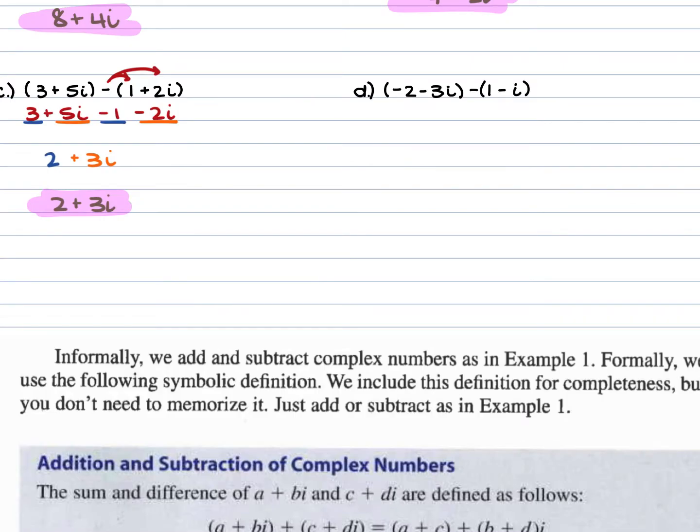For example d, we have (-2 minus 3i) minus (1 minus i). So again, we're going to distribute that negative in. Rewrite this as -2 minus 3i minus 1 plus i. So our like terms, we combine. We get -3 minus 2i.